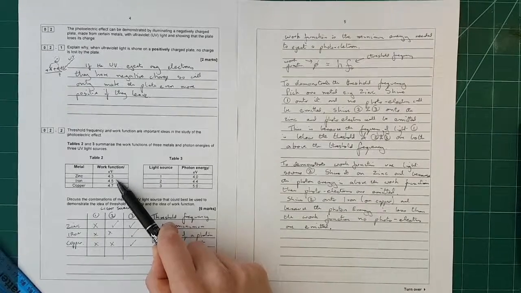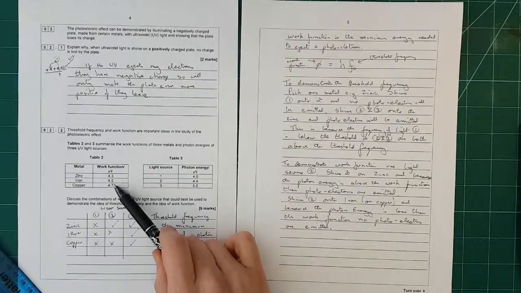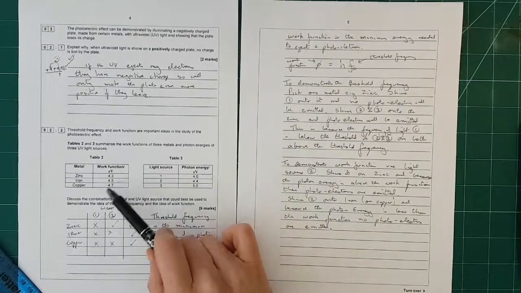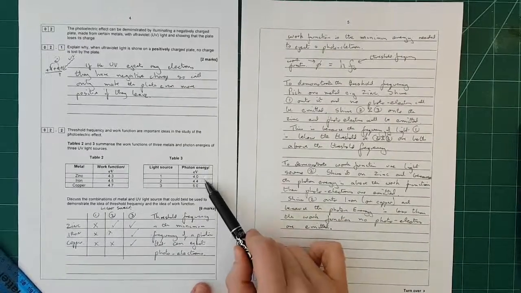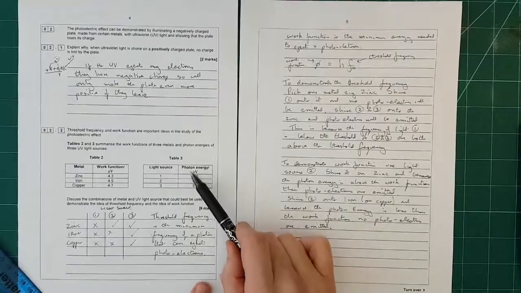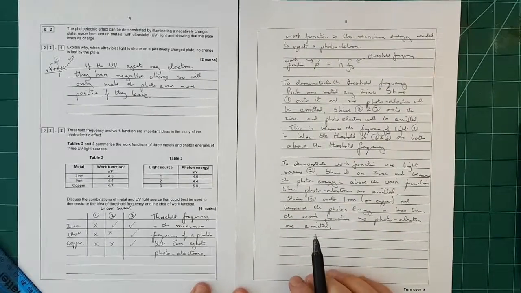And they can't team up. So, because one photon interacts with one electron, the individual photons must have enough energy to emit electrons. And it doesn't matter what the total energy of the laser or the light source is, all that matters is the energy of the individual photons. Right.